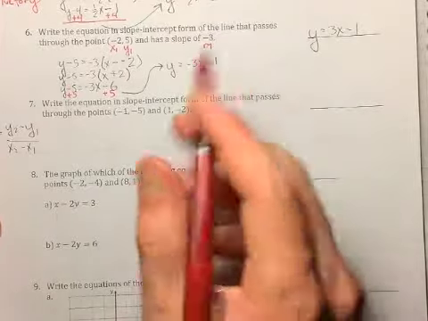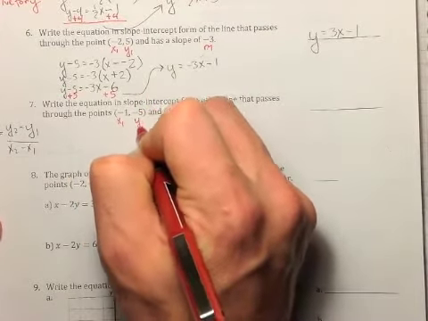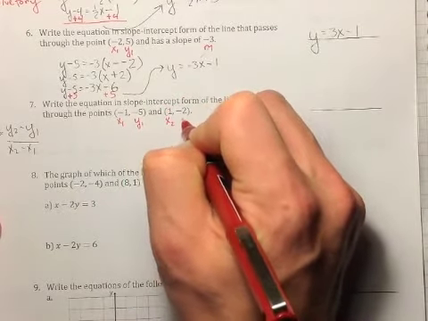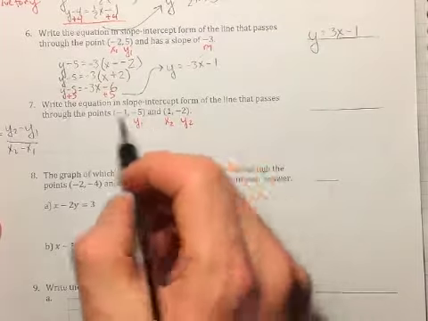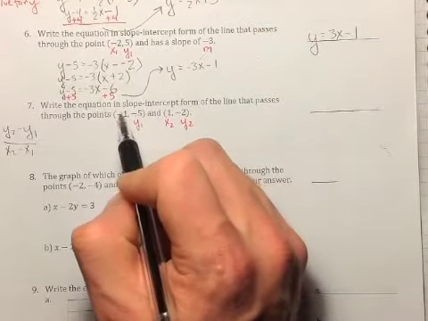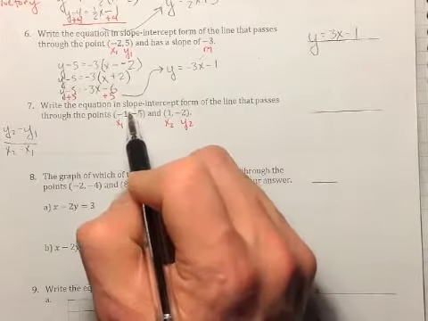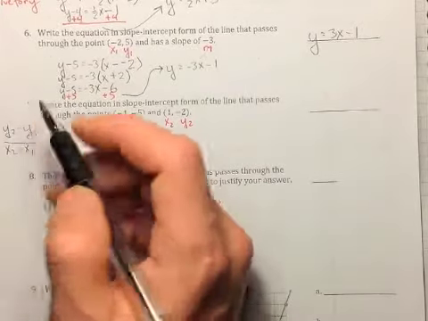So let's identify what our stuff are. So the negative 1 is x1, y1, x2, y2. Okay? So let's just plug this information in. And we have to be very, very careful about our negative signs, because we have lots of them. And these negative signs are going to interfere with the minus signs that we already have.